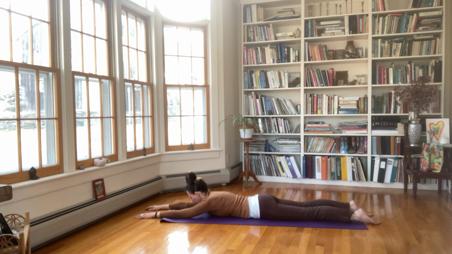Shoulders continue to drop away from the ears, towards the floor and towards the back pockets. Stay with the inhale, nice and light in the chest. Again, exhale, feel the belly pulling in. Feel the support of the abdominal muscles without the working of the legs and the buttocks. Last inhale here. And then we lower with the exhale, bringing the forehead back down.